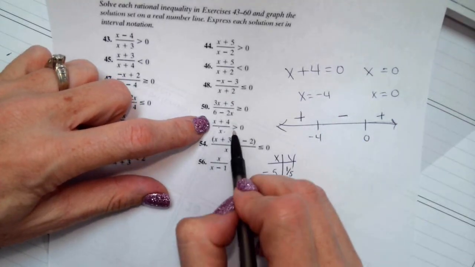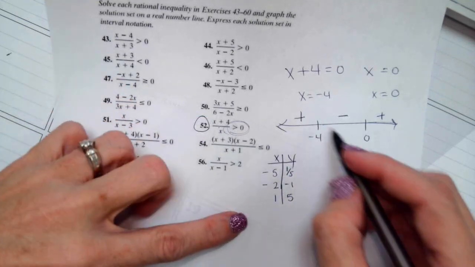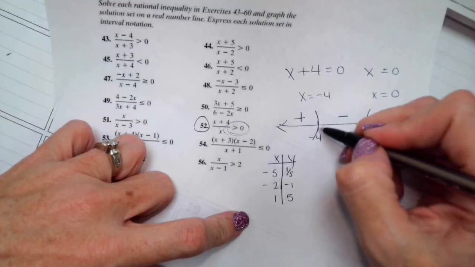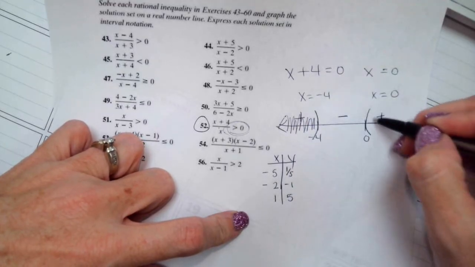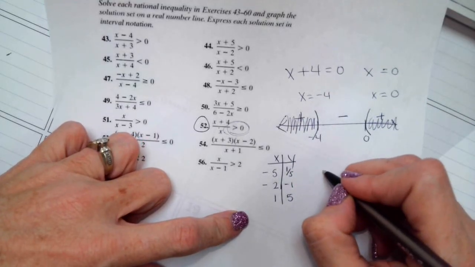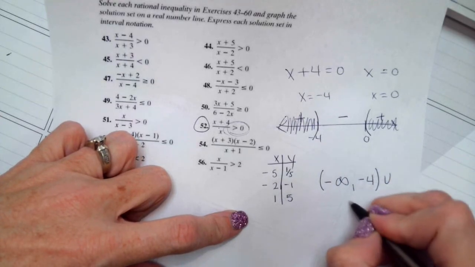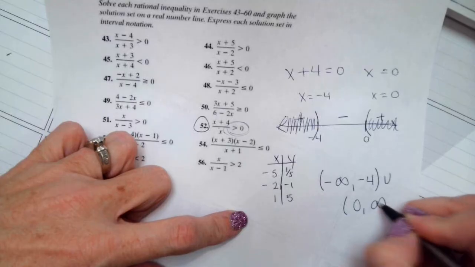Okay, and we are wanting where it's greater than 0. So it's greater than 0 where the values are positive. So we are going to shade this part here, and you are going to write it as negative infinity to negative 4, and then 0 to infinity.